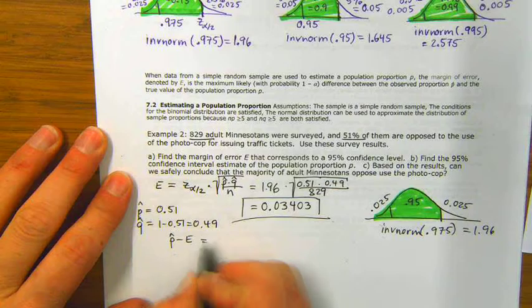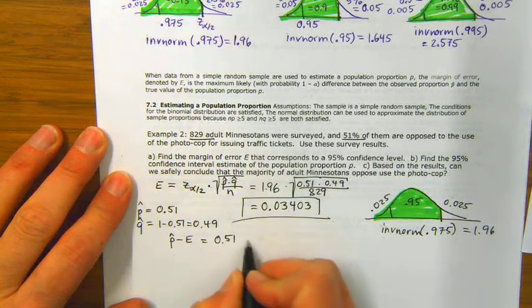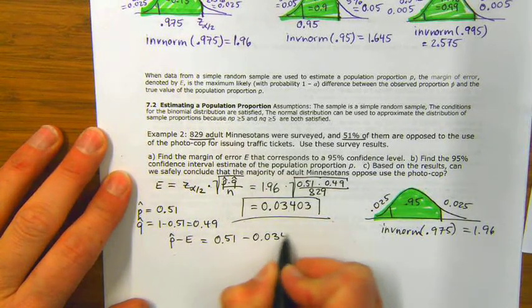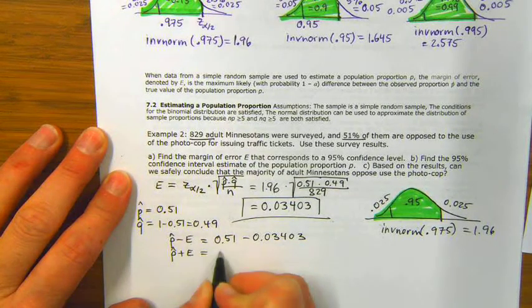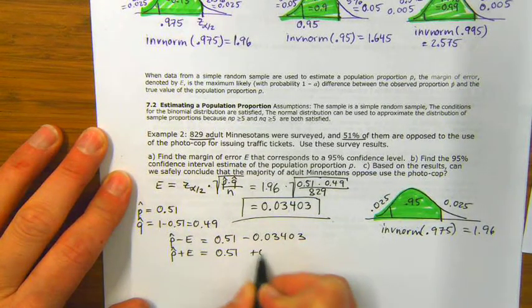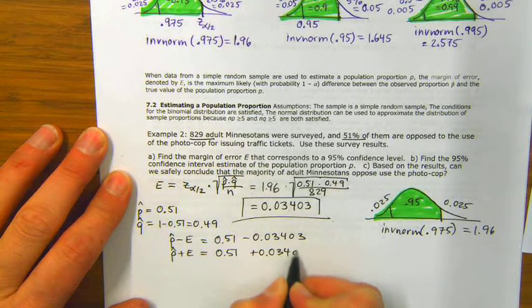So let's subtract 0.51 minus 0.03403, and we're also going to add it, and then we're going to round it to 3 significant digits.